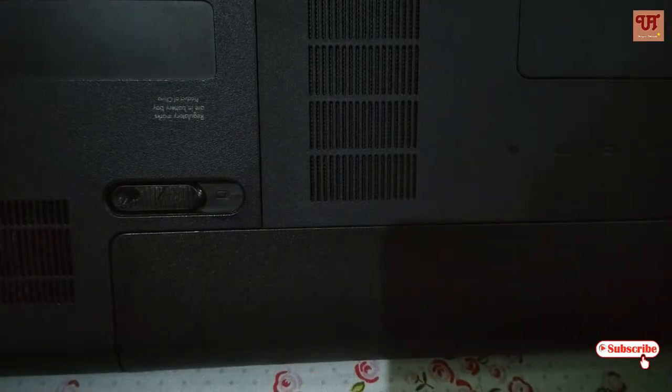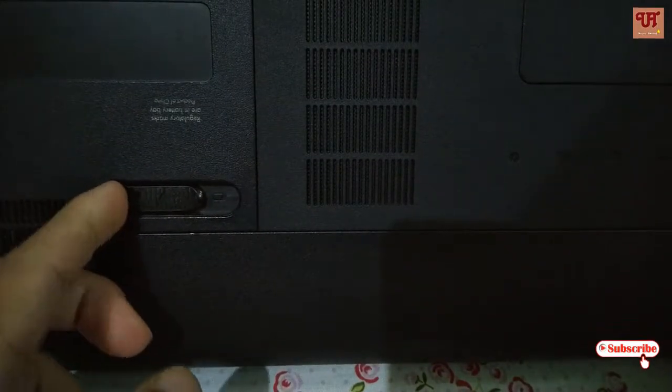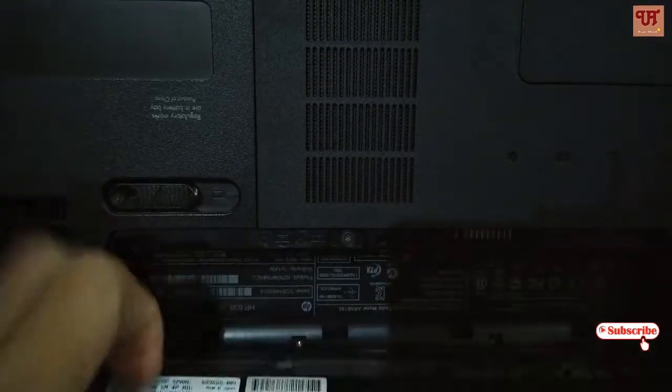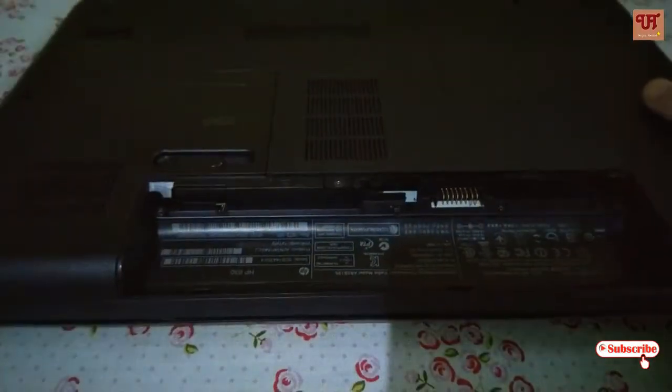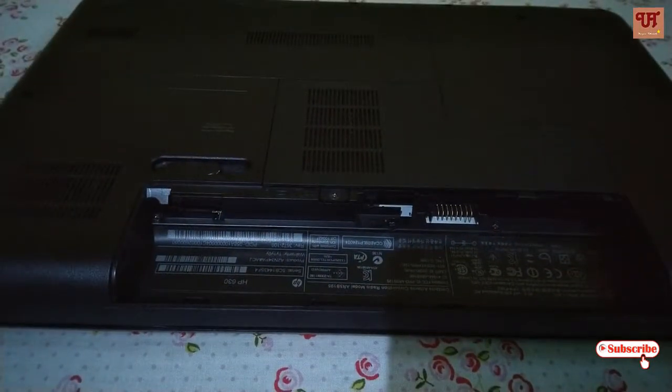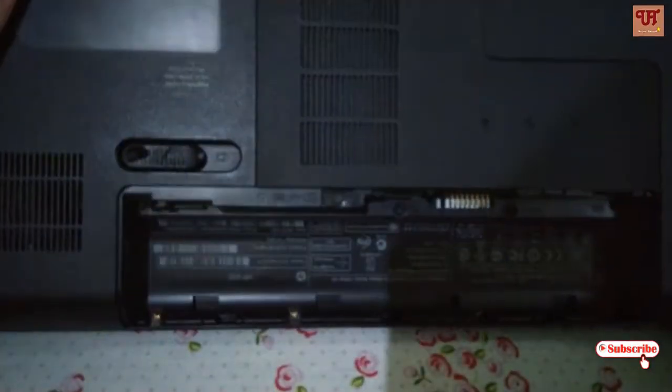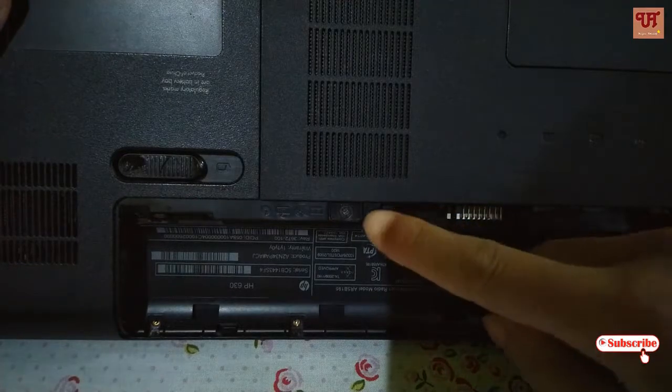First, you need to remove the laptop battery. After removing the laptop battery, you need to remove one screw that you can see here.